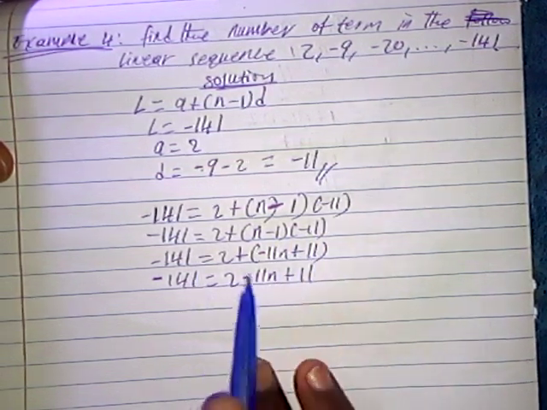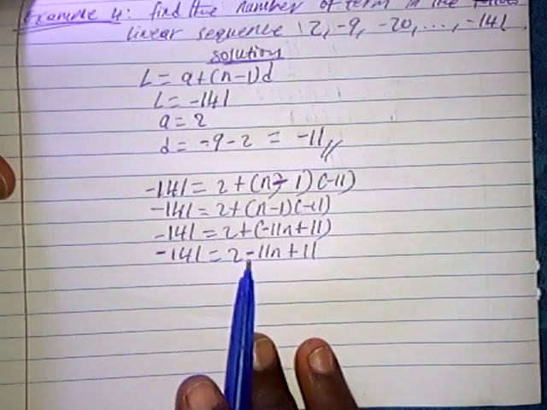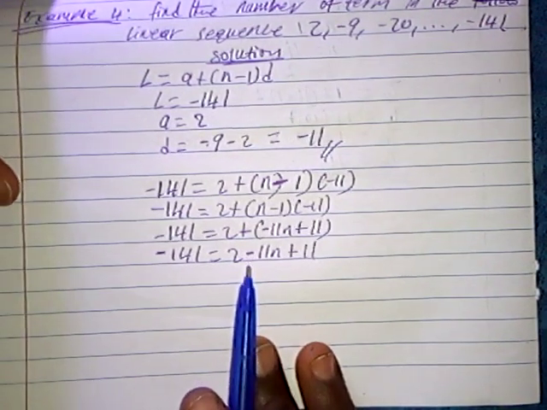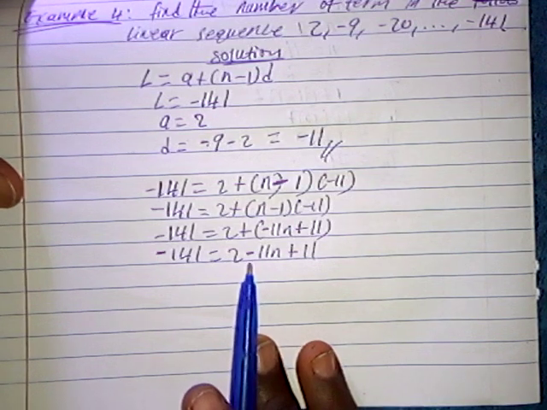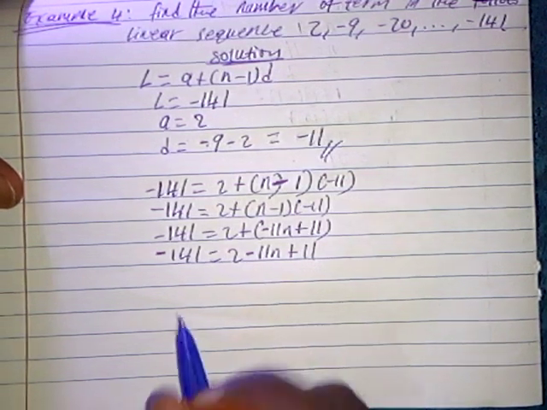If you don't know this, please go and watch my video on algebraic expression. That will help you a lot to understand, and it will make sequence and series very simple for you.